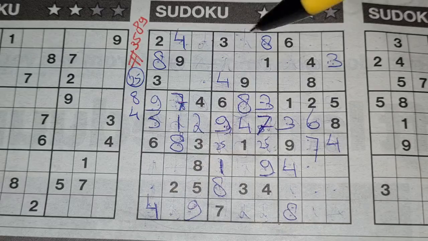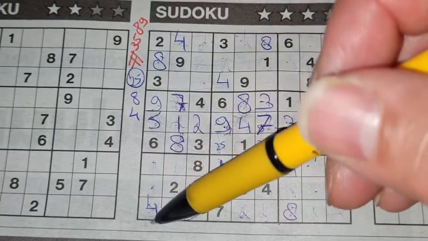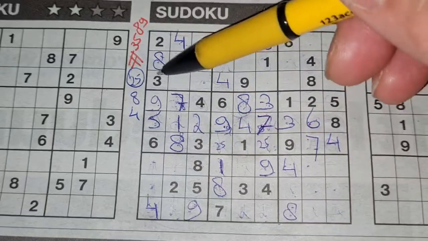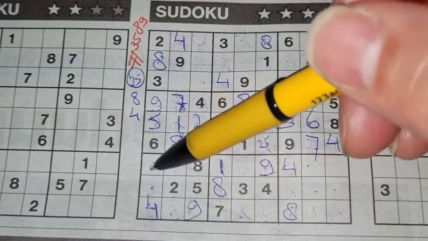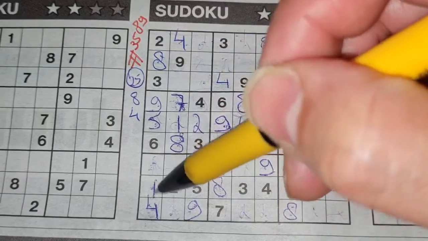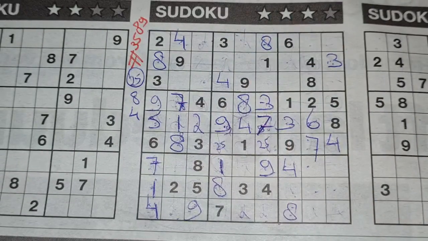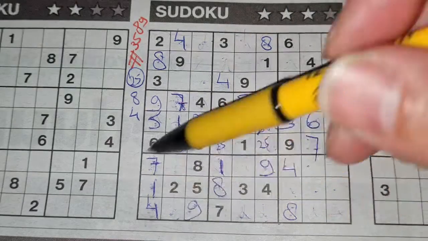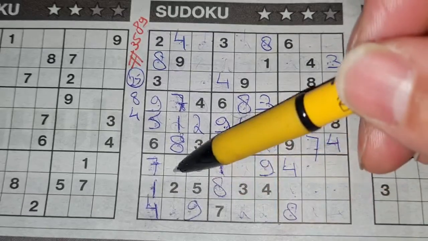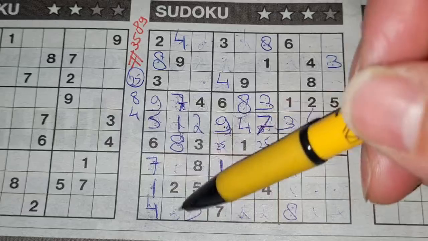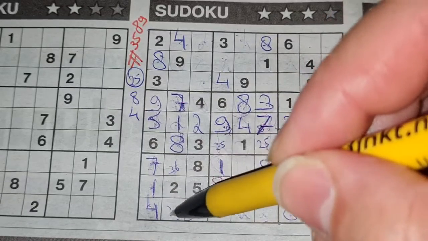2 numbers left in the first column. Those numbers are, the 1 is missing, 2, 3, 4, 5, 6, and the 7 is missing. 1 and 7. We see here 1 and 1 there. 1 should be here, and the 7 goes there. 2 numbers left in this big square. 1, the 2, the 3 is missing, 4, the 5, and the 6 is missing. 3 and the 6. Let me mark those 2 boxes.